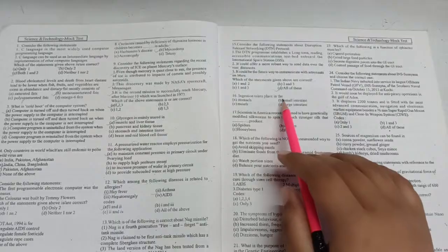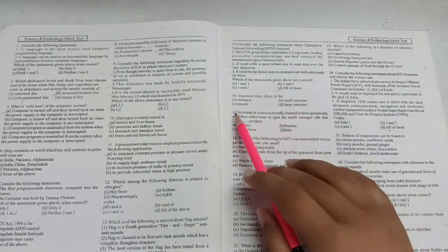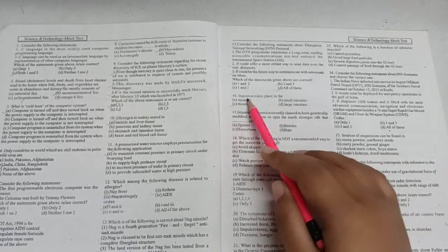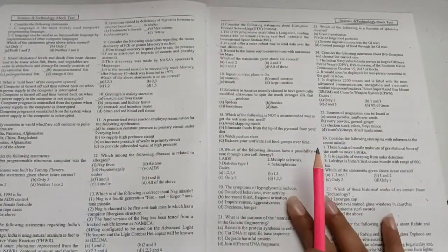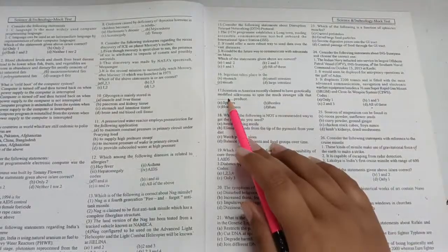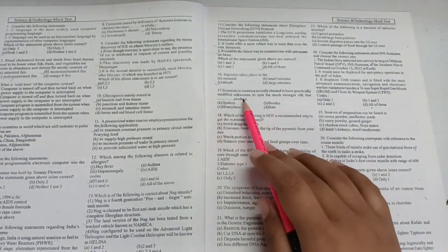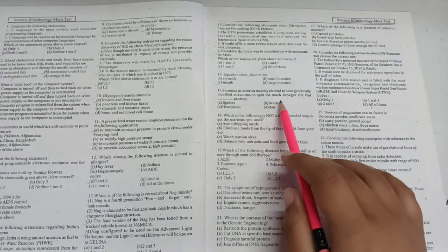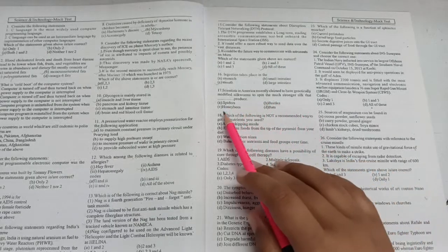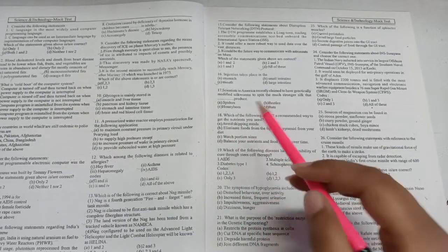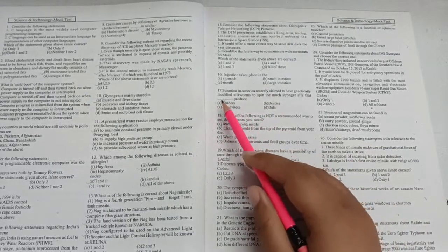Ingestion takes place in the stomach, small intestine, mouth, large intestine. This answer is option C, mouth. Scientists in America recently claimed to have genetically modified silkworms to spin the much stronger silk that spiders produce. Spiders, beetles, honeybees, bats. This answer is option A, spiders.